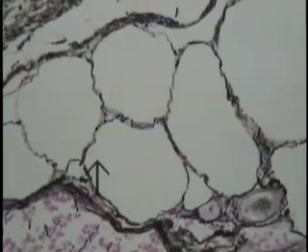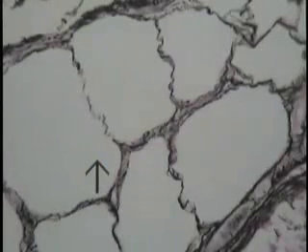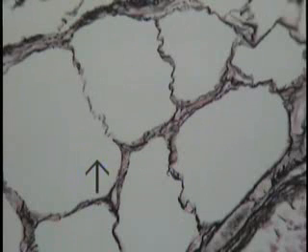Several of those fat cells are seen at a decrease in the magnification and are outlined so crisply by that network of reticular fibers that envelops them.